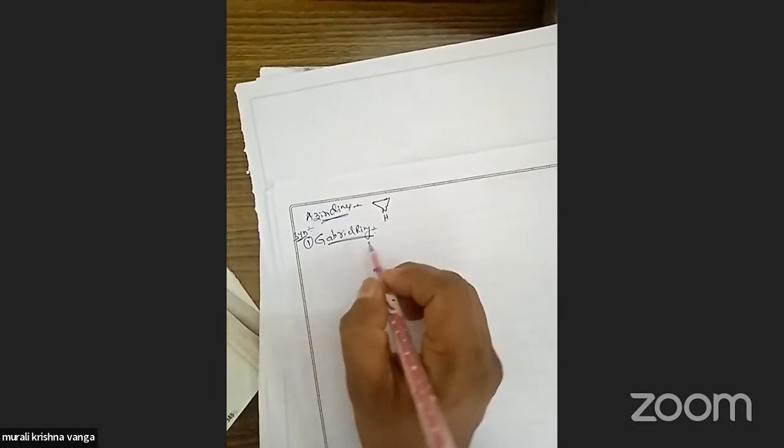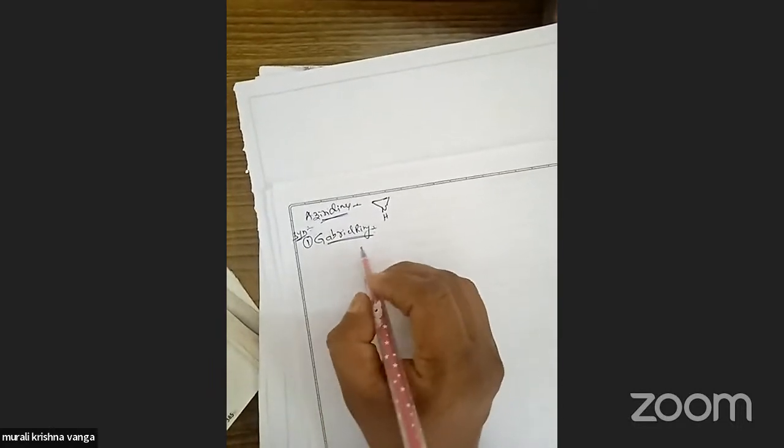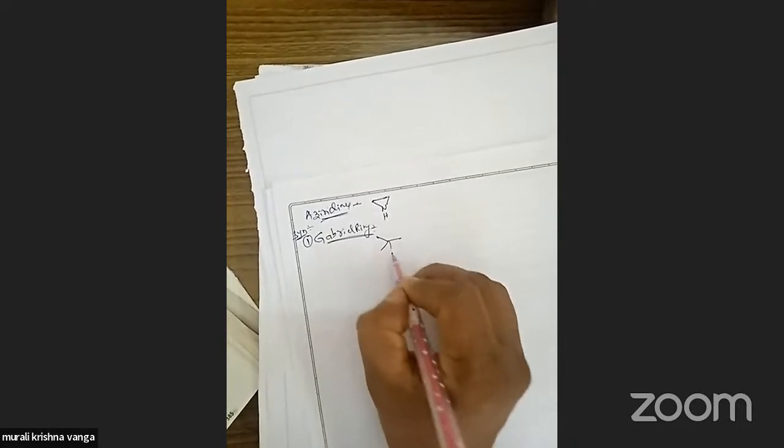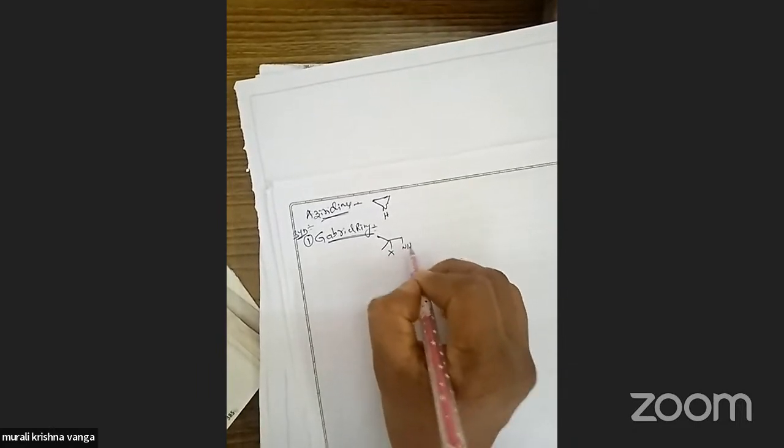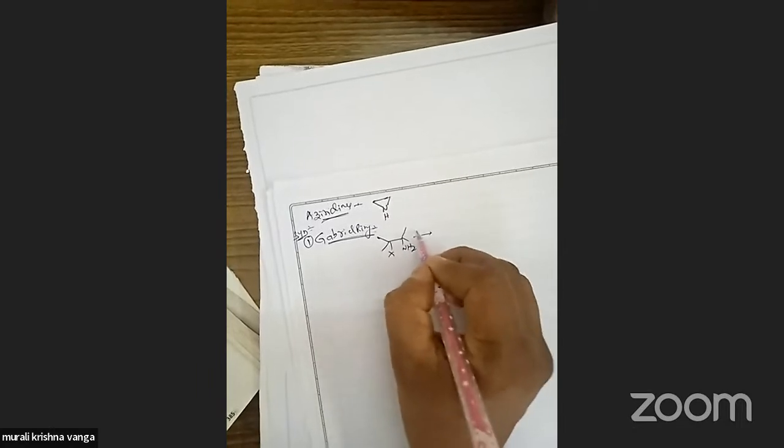In this synthesis, alpha haloamines in presence of base undergo elimination of HX, with NH forming the ring, like this. This is the mechanism.